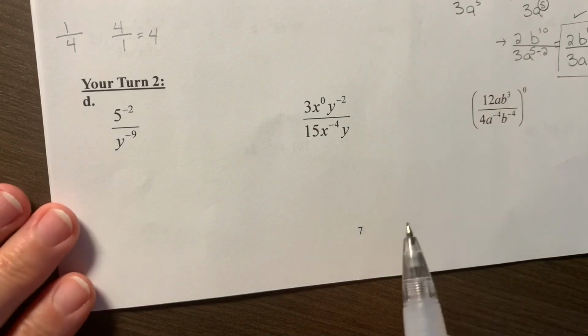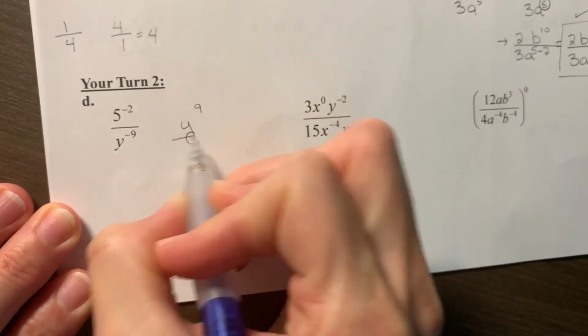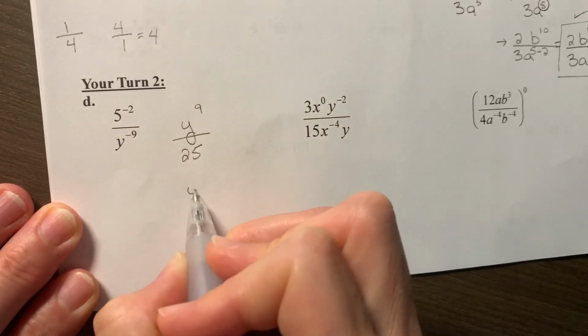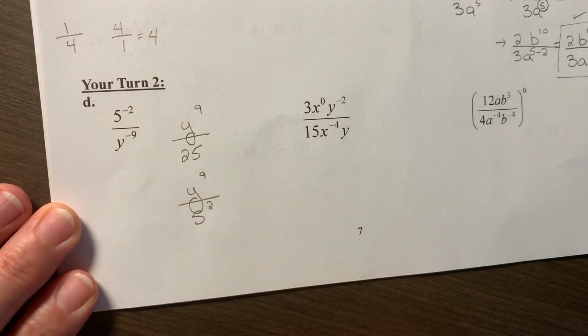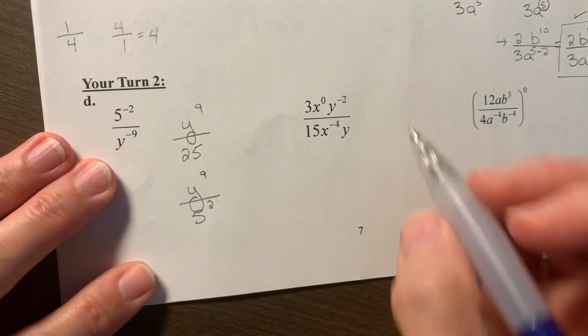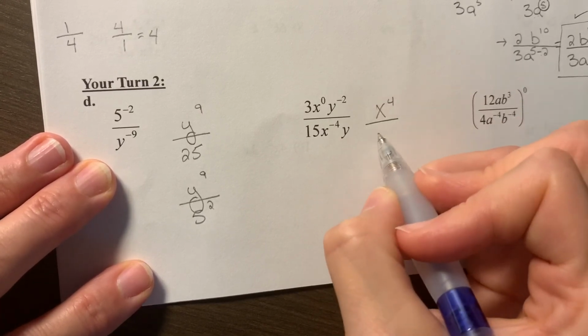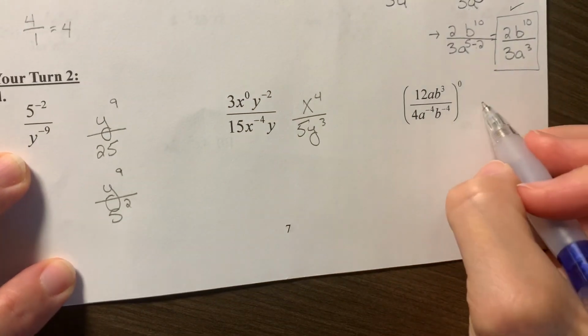So hopefully you've tried these, and I'm just going to write the answers. You should have gotten y to the 9th over 25, or if you left it as y to the 9th over 5 squared, I would say that's fine too. This one you should have gotten x to the 4th over 5y to the 3rd. And this one you should have gotten 1.